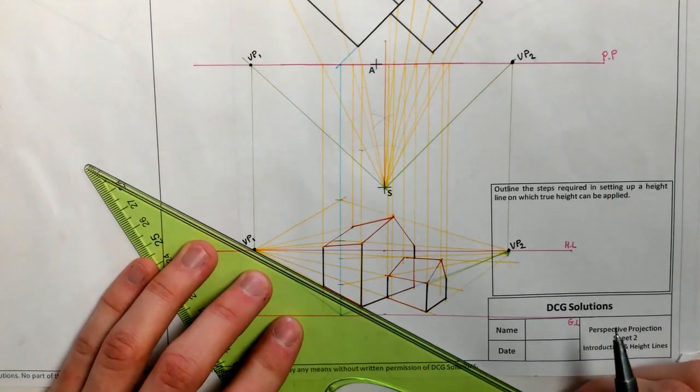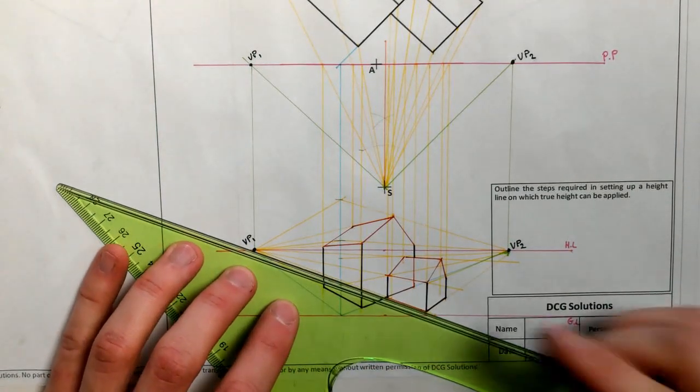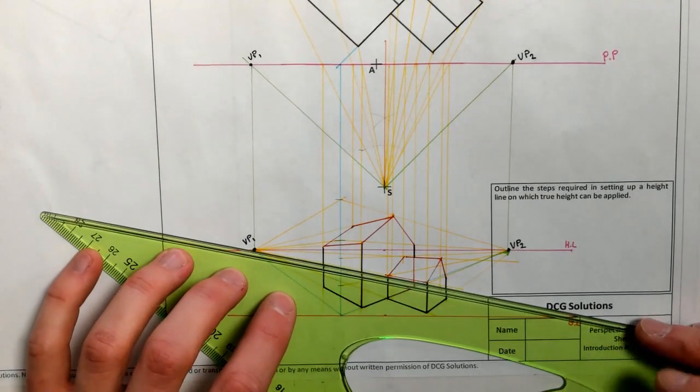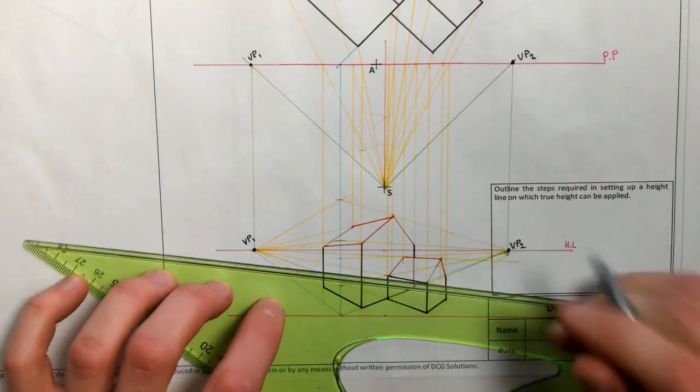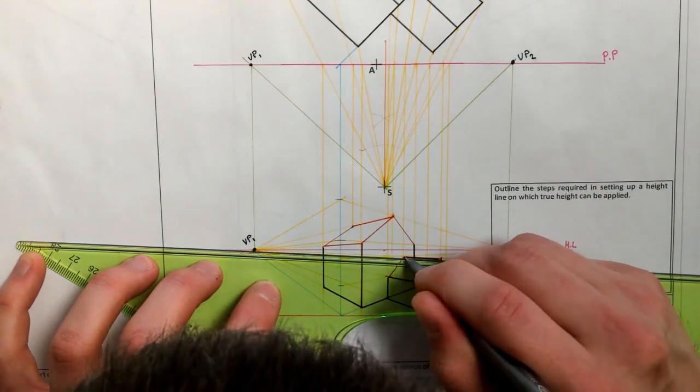Alright, once we get this done, again the question is finished. And it was just, like I said, to go through how we get our heights when the picture plane doesn't contact the surface.